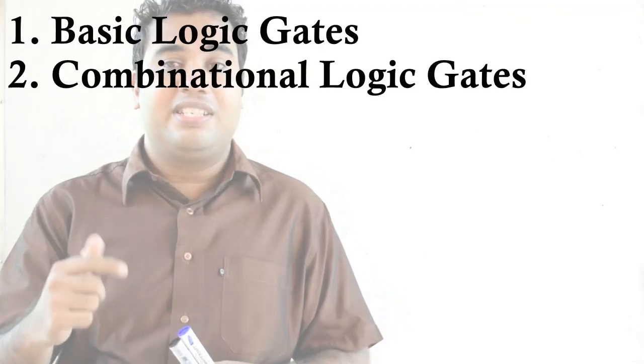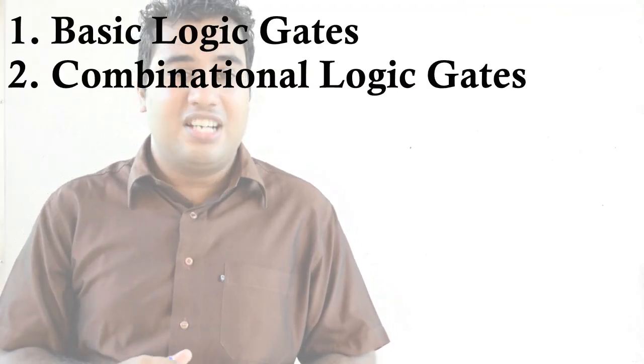When we discuss logic gates, there are two types of logic gates. They are the basic logic gates and combinational logic gates. So in this lesson we are going to discuss the basic logic gates, their functionalities, and how we represent them. There are three basic logic gates.